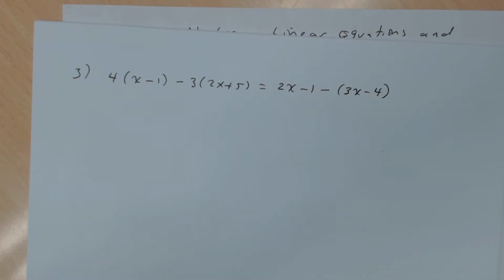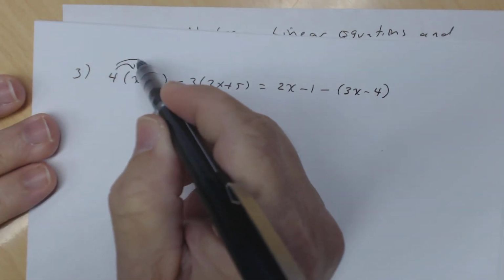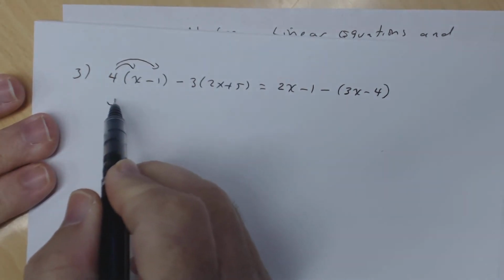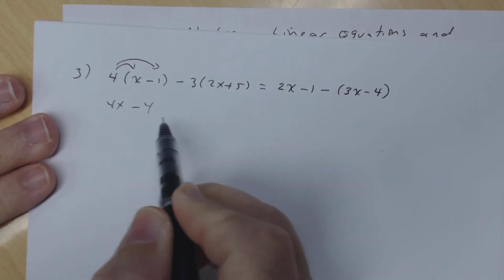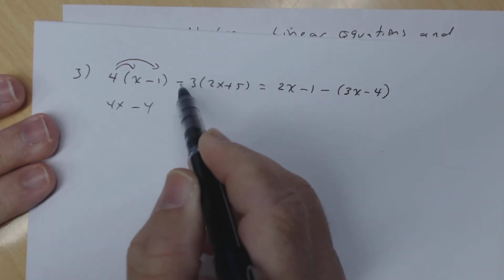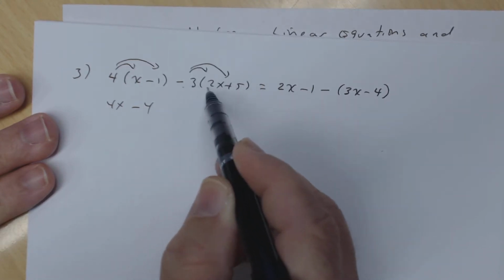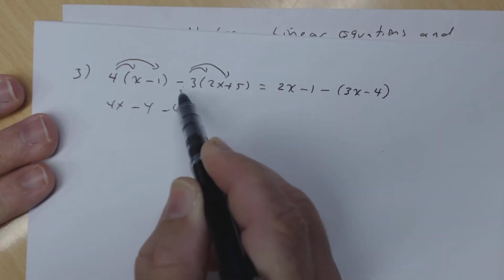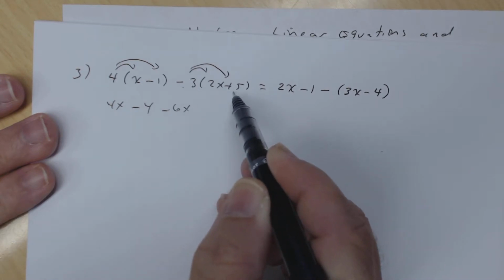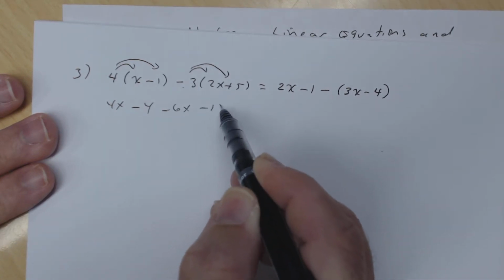So let's just go. Remember, the first step is to get rid of the parentheses, get rid of your grouping symbols. So we're going to use the distributive property. I'm going to distribute the 4 here. 4 times x is 4x. 4 times the negative 1 is a negative 4. Here, remember, you distribute the negative 3. Negative 3 times 2x is a negative 6x. Negative 3 times a positive 5 is a negative 15.